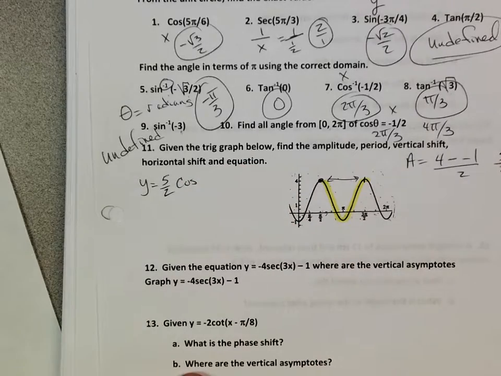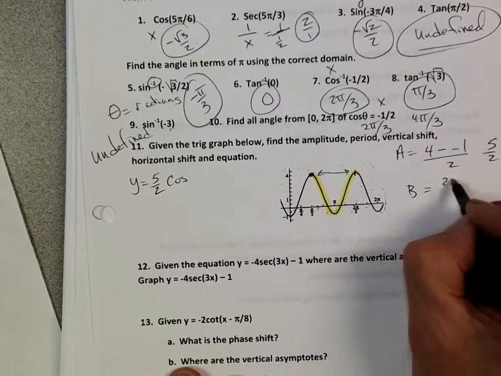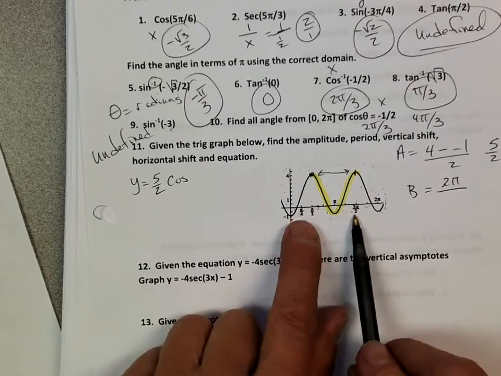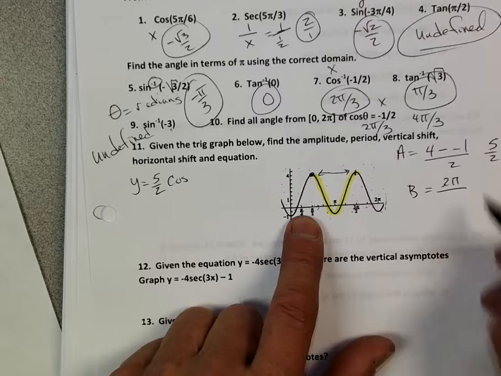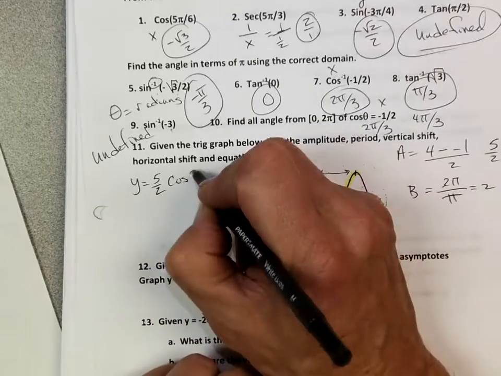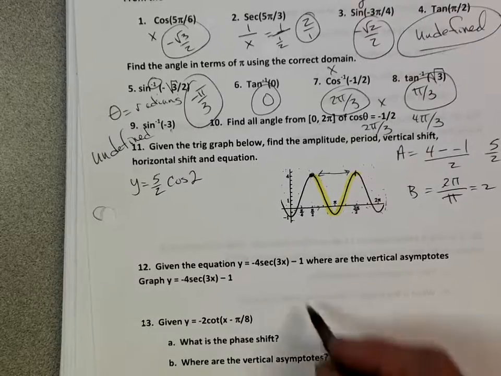B, which is the frequency, is 2 pi, always 2 pi, divided by the curve width. Well, the curve width is from pi halves to 3 pi halves, which is pi, which makes a 2. So my frequency is a 2. So I'm going to put a 2 there.